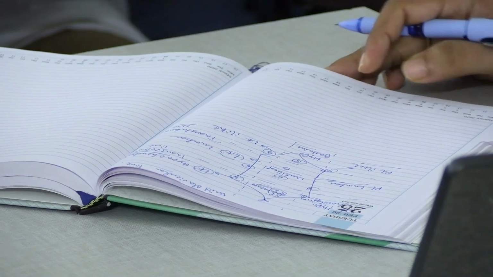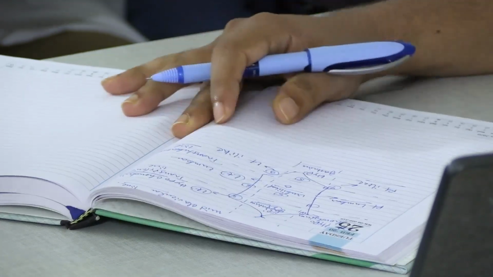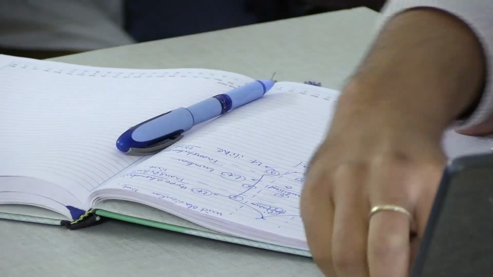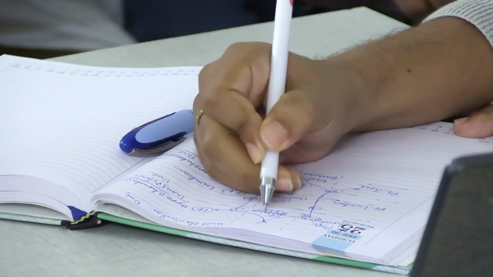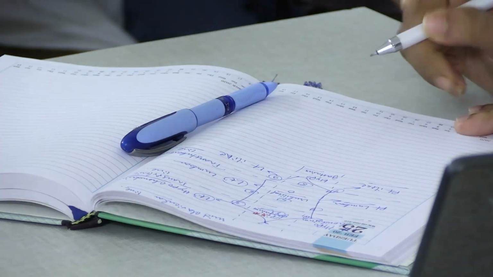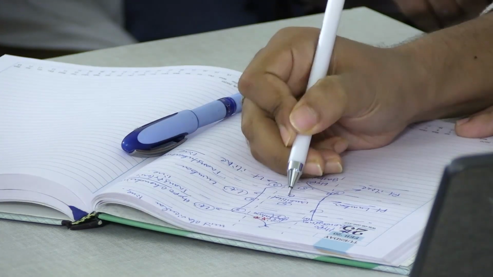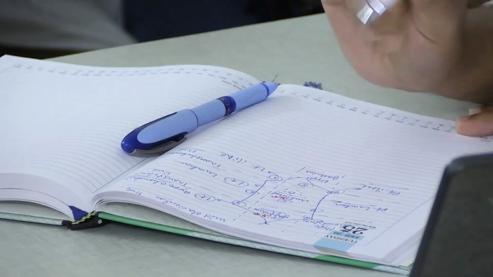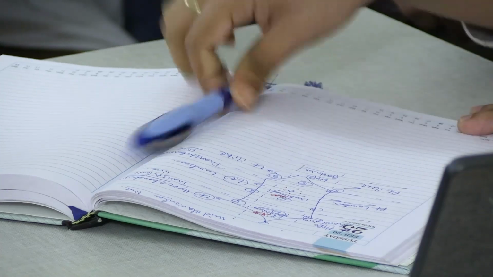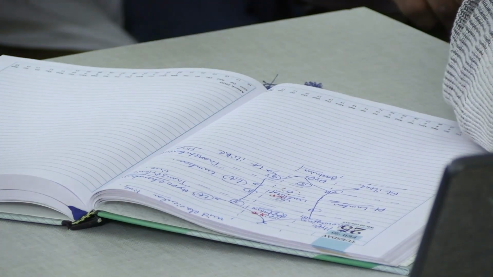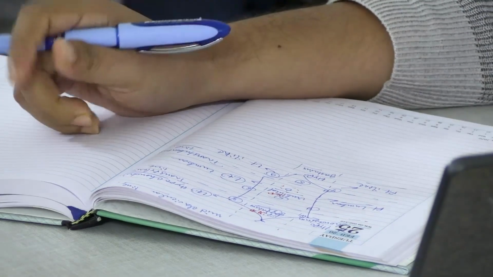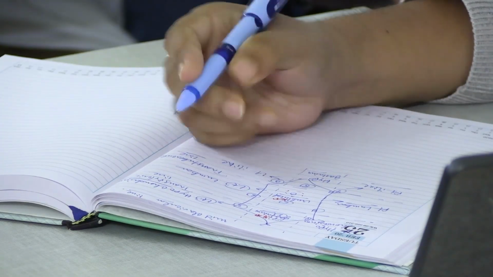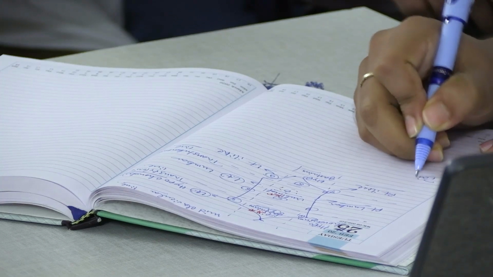Now, the patient is saying there is an intense pain in the epigastric region, meaning this region, and the periumbilical region, meaning around this region. These are the two regions where the patient is complaining of pain. The pain is radiating to the back and is associated with vomiting. Radiating to the back means the pain is happening here, but you can feel it in the back as well.